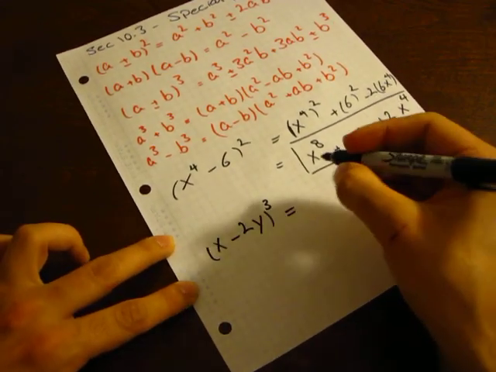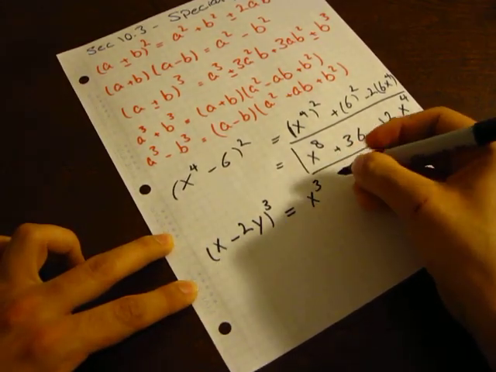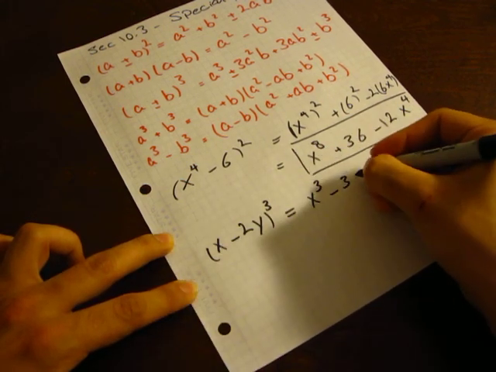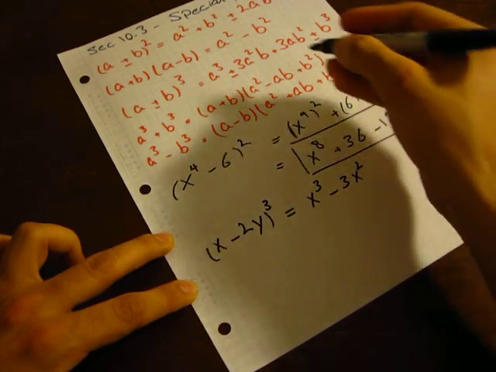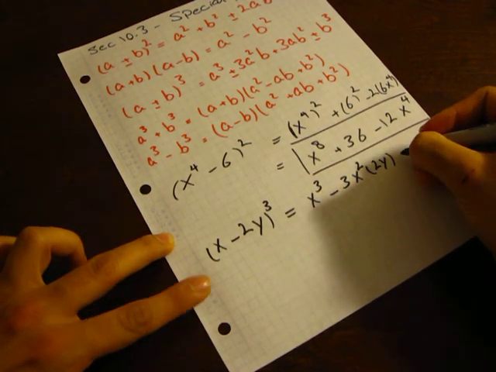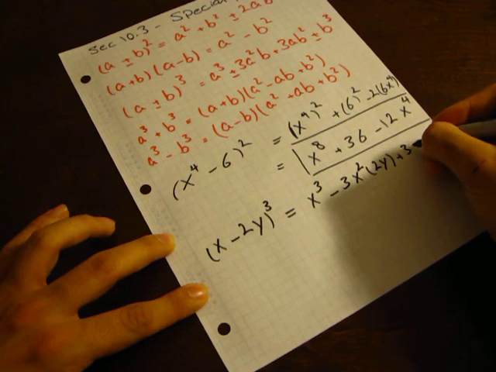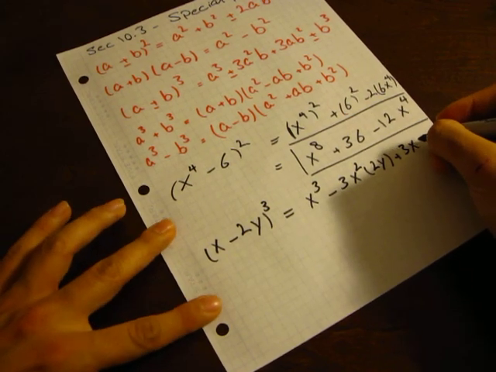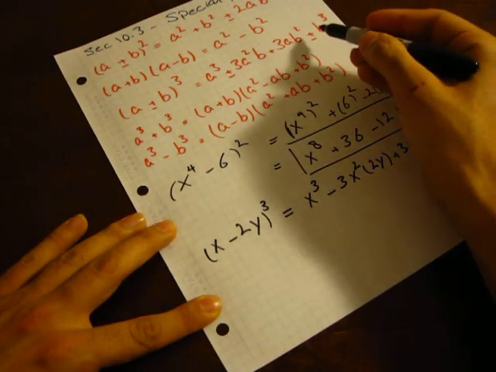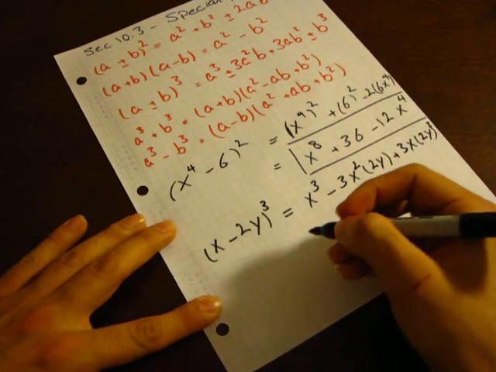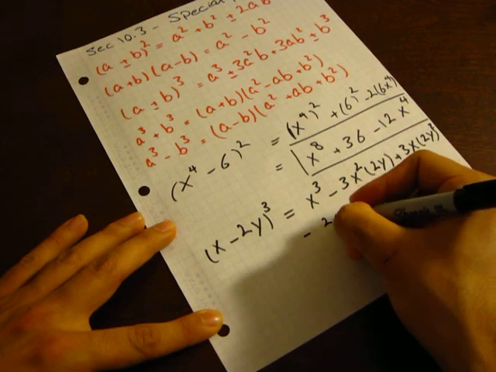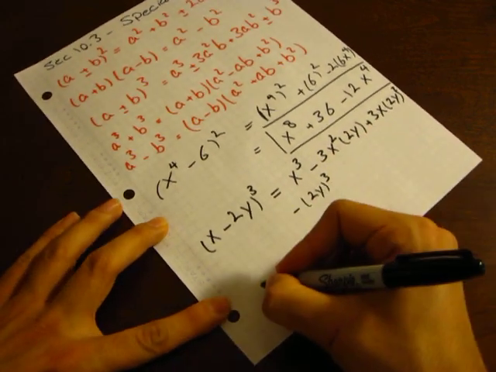The first term to the power of 3, which is x cubed, minus 3 times the first term to the power of 2, which is x squared, times the second term, which is 2y, plus 3 times the first term times the second term to the power of 2, which is (2y) squared. And then the last thing is the second term to the power of 3, which is going to be minus (2y) to the power of 3.